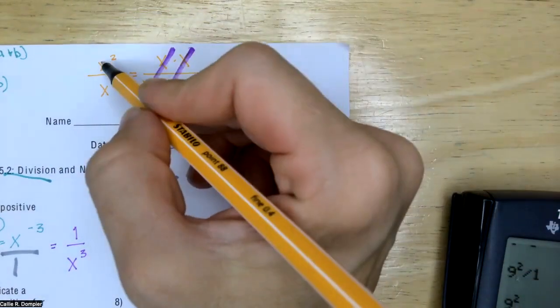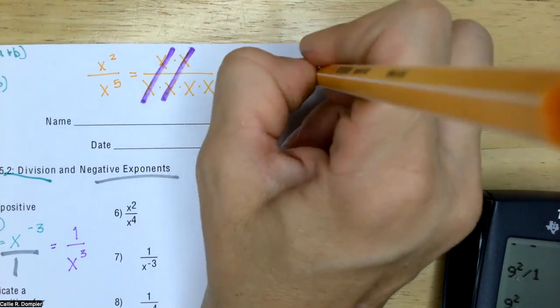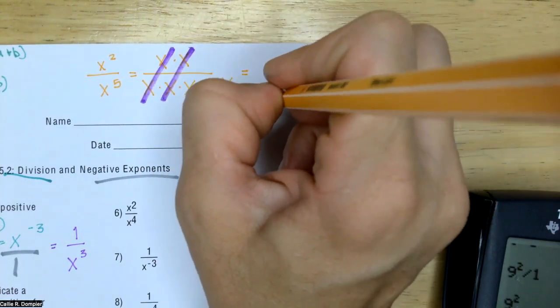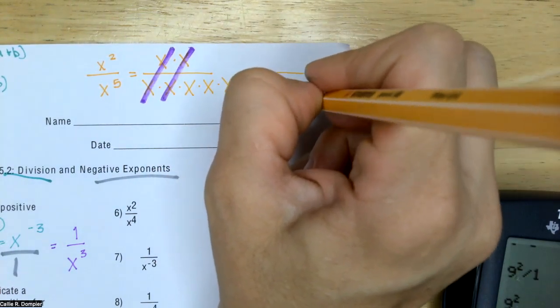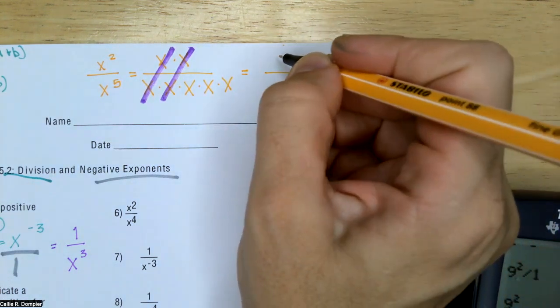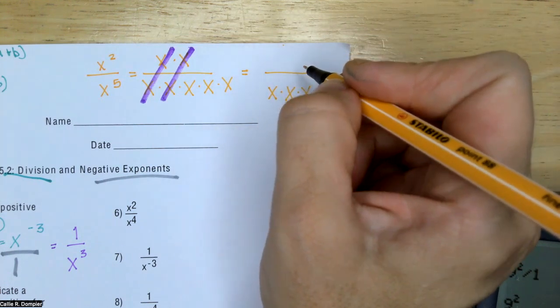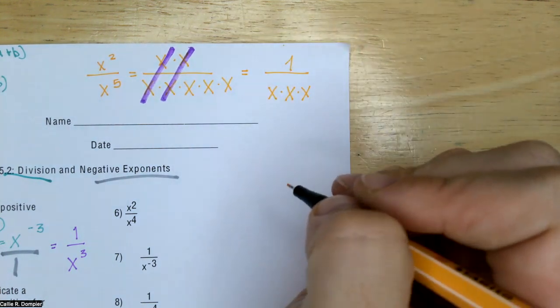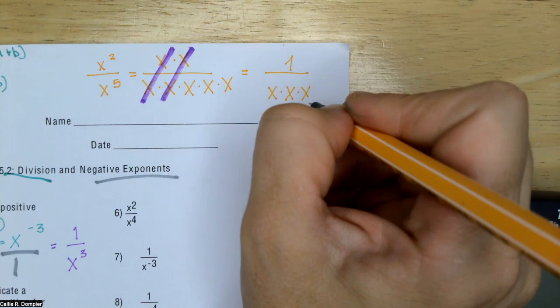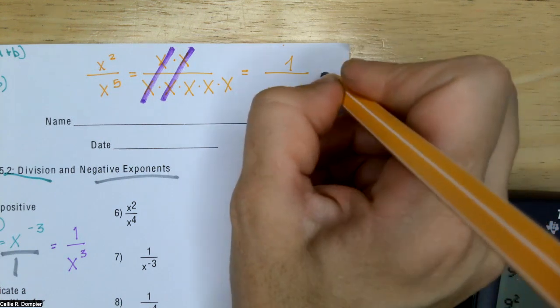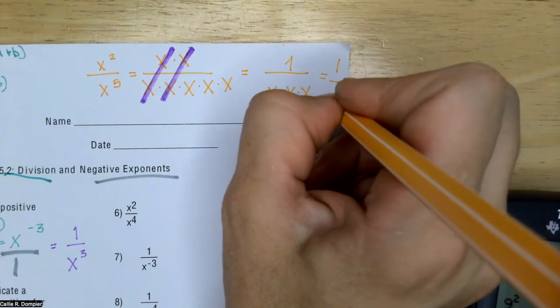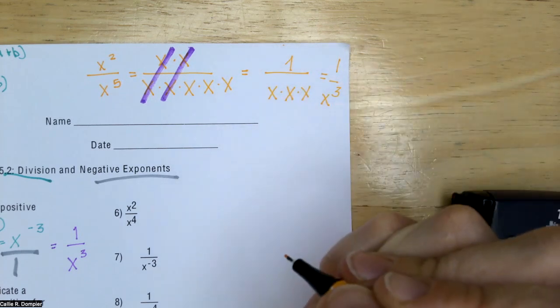So both of those x's were eliminated on the top, and on the bottom we have x times x times x. When you are dividing or multiplying, you don't put a 0 when you've eliminated all of your multiples. You just put a 1 as a placeholder. 1 divided by x times x times x, or 1 divided by x to the third.